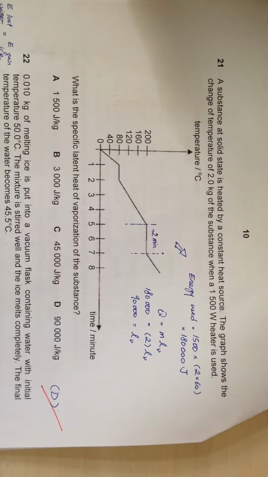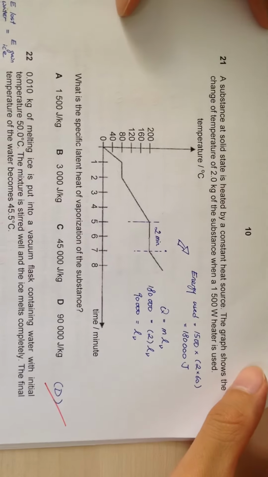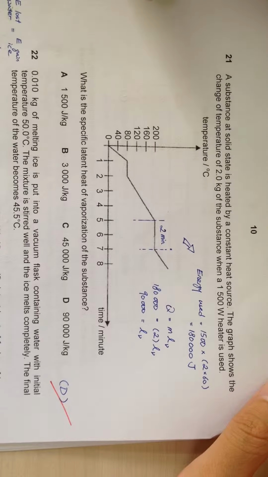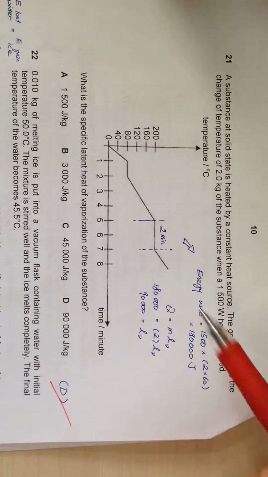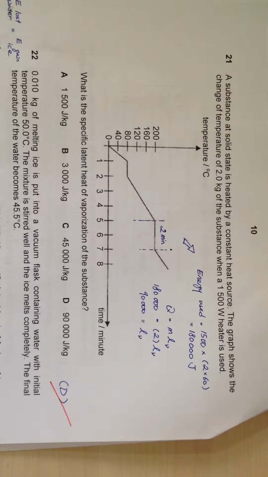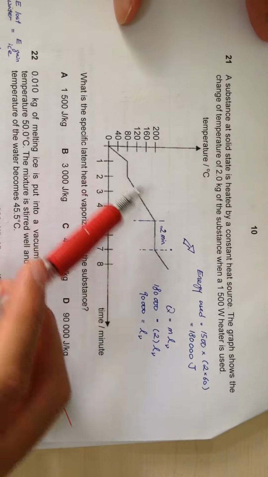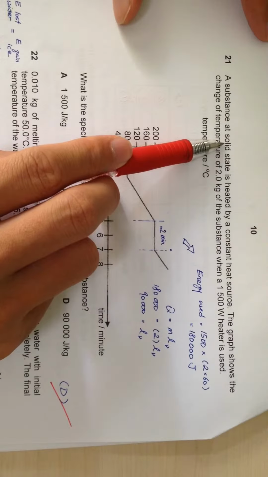Okay, question 21. You are asked to deduce the latent heat of vaporization from the graph. In the graph, they didn't tell you which part is undergoing boiling, because when you want to find the latent heat of vaporization, you are talking about boiling. But they tell you that the substance starts at a solid state.